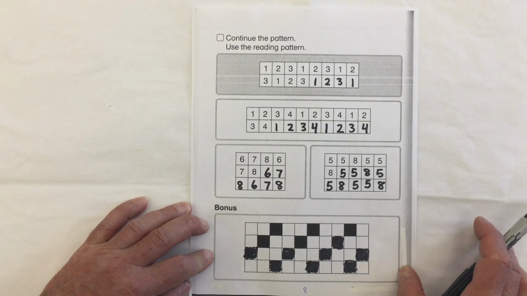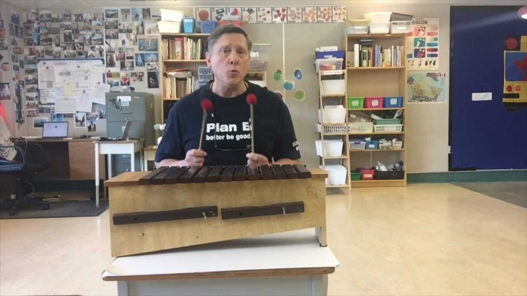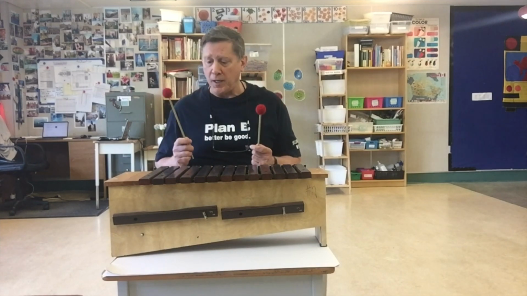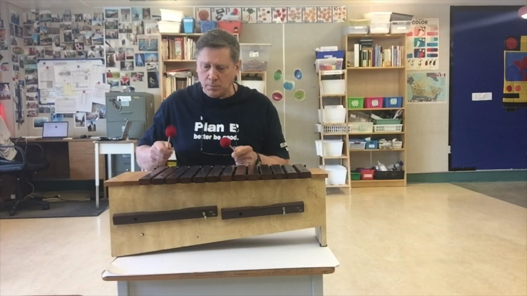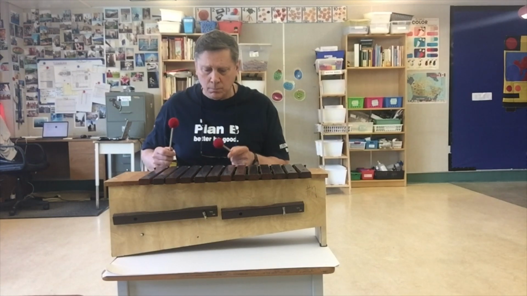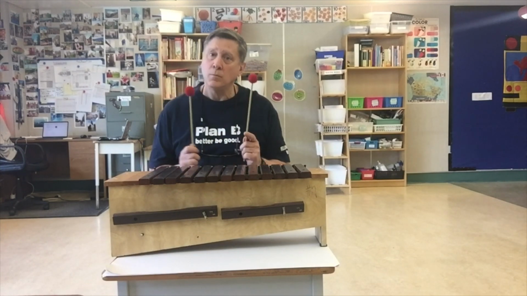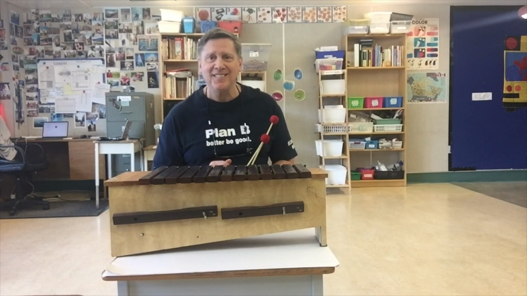Hey, that's progressing patterns. Patterns are also found in music, where notes are repeated over and over again in a song. Maybe something like this. Patterns. Listen for them in music next time you're listening to a song.